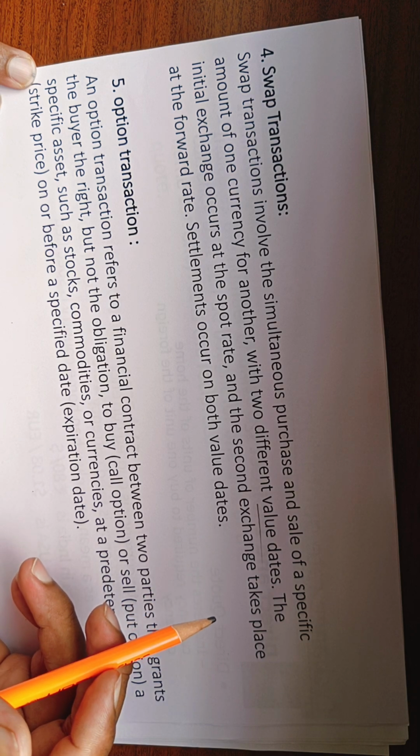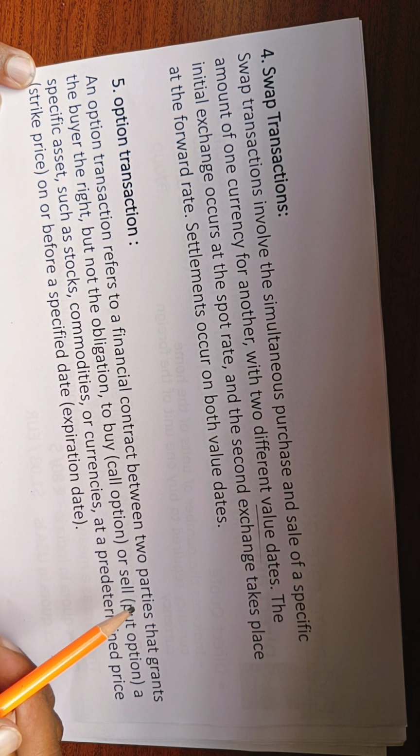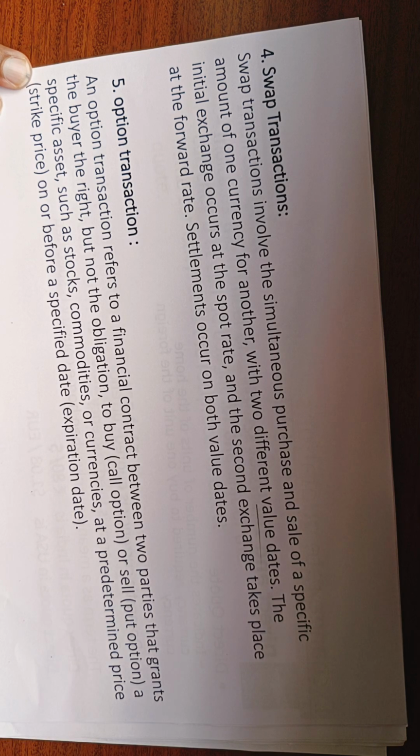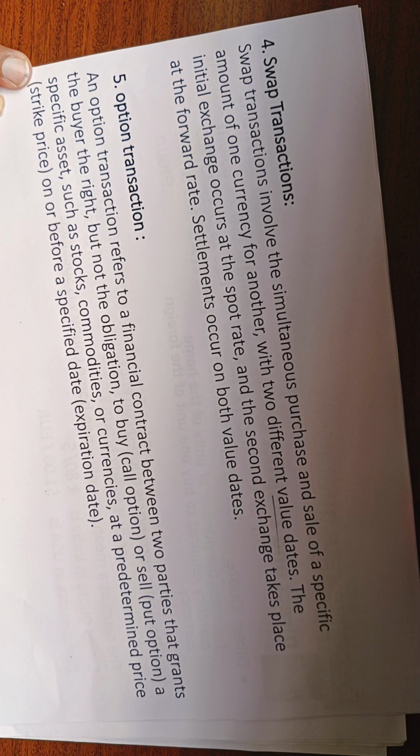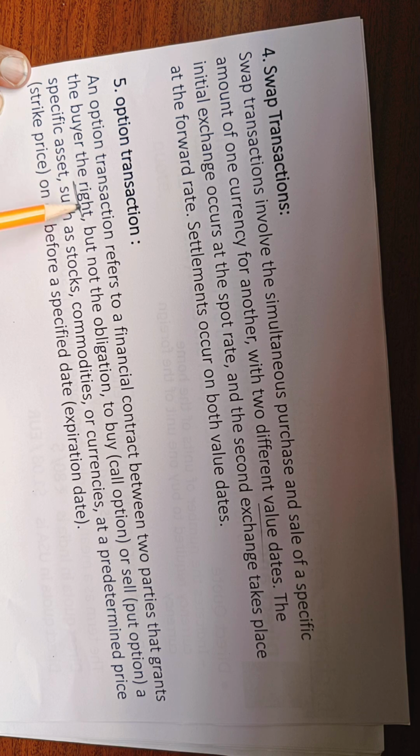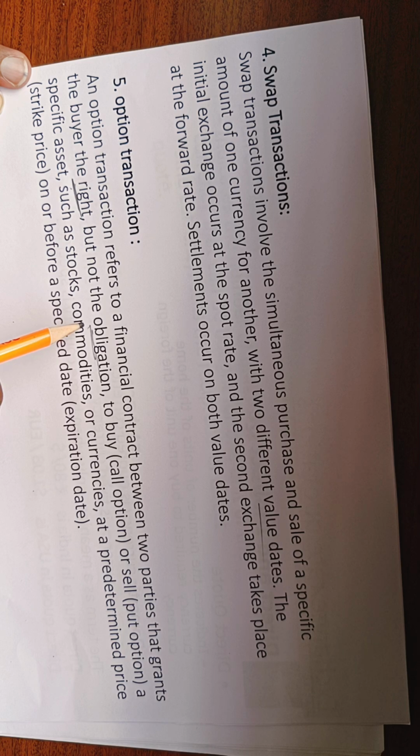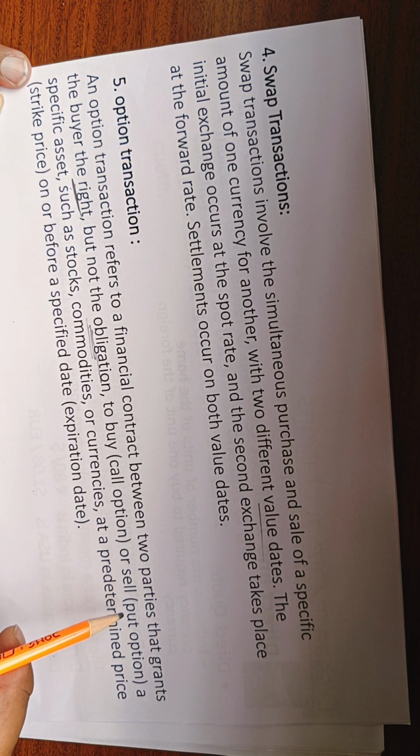Same like future and forward, this is also a contract between two parties. One is the buyer and the other is the seller, and here the buyer has the right, but not the obligation. The buyer has the right, he can do the things, but not the obligation. It is not compulsory that I need to settle or do the transaction. There is no obligation, but there is a right to buy or sell.